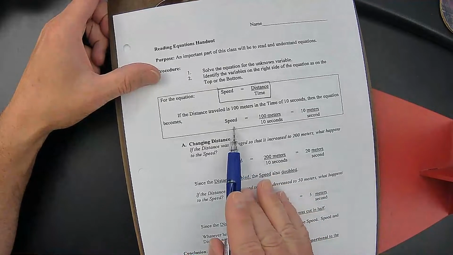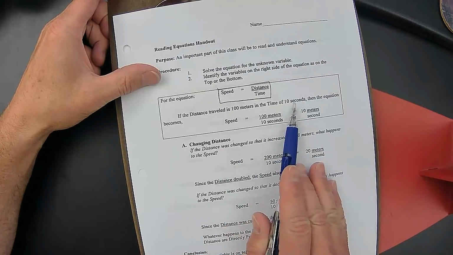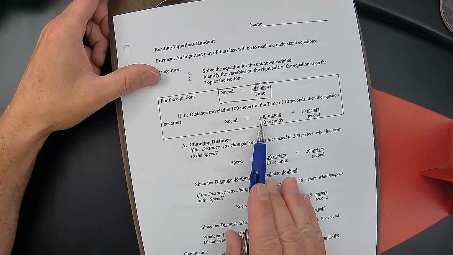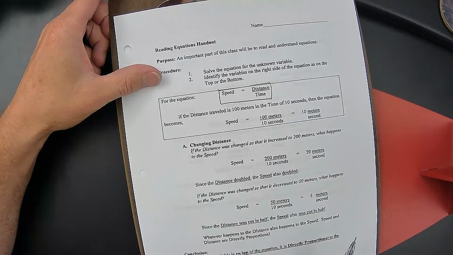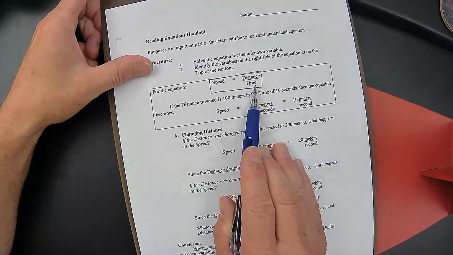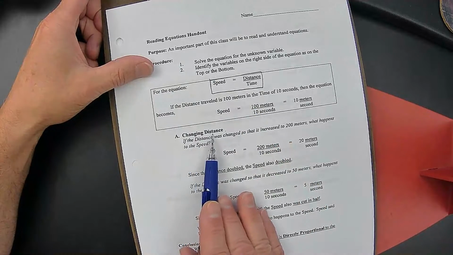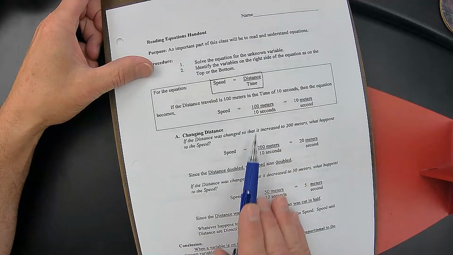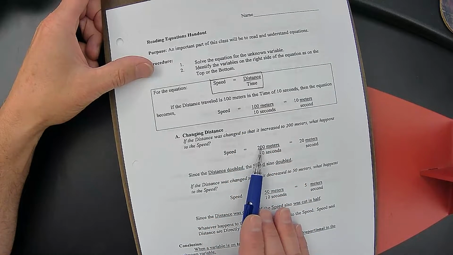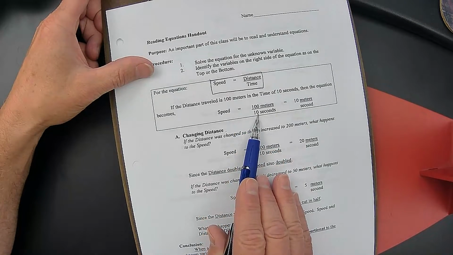If I were to place 100 meters as a distance in a time of 10 seconds, my answer would be given as 10 meters per second. But what if either of these two variables changed? For instance, what if I decided to change the distance so that I wasn't traveling 100 meters, instead I was traveling 200 meters, but in the same amount of time?